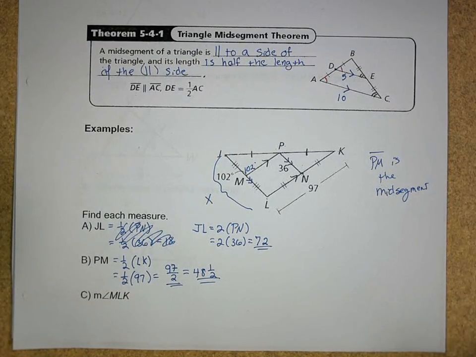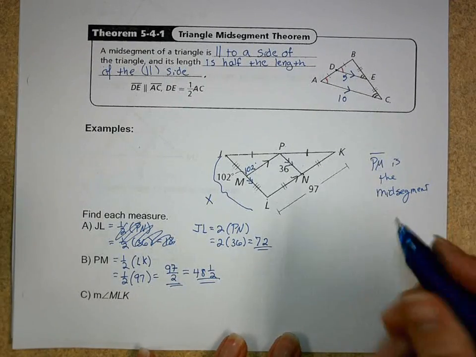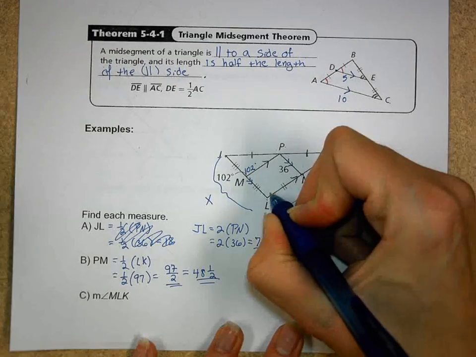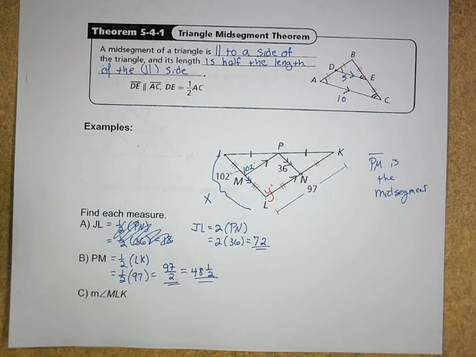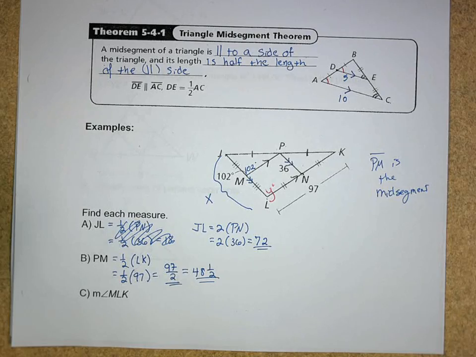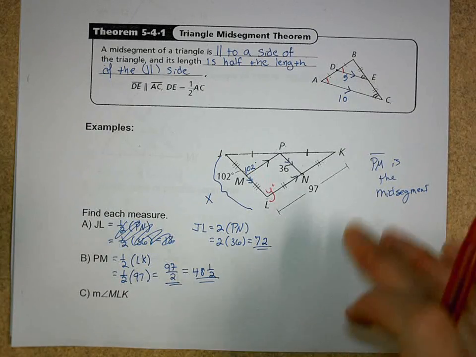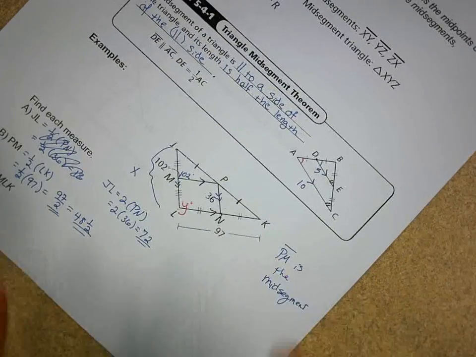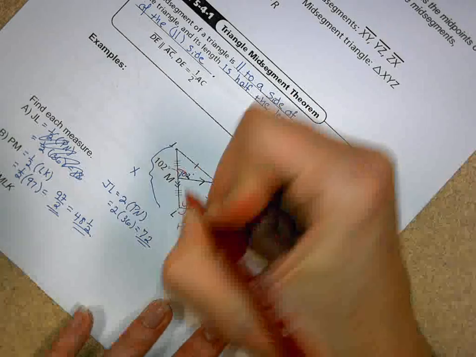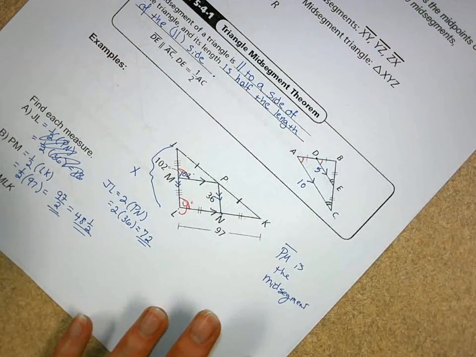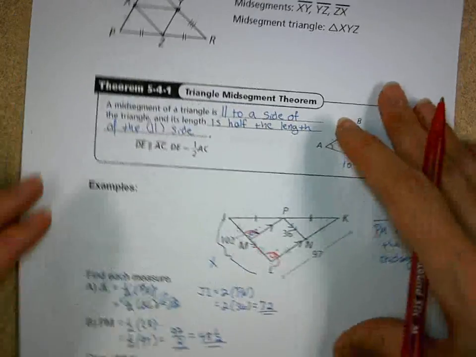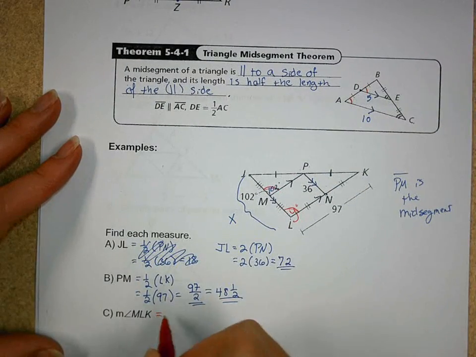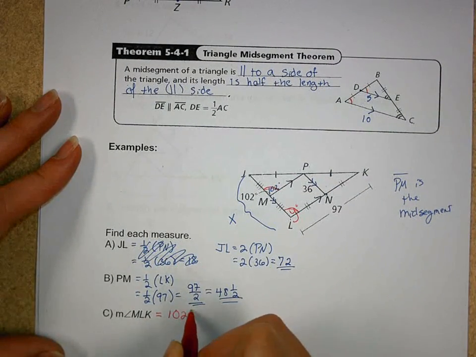Now, I want to know right here, and I'm just going to call it Y for time's sake. Let's do it in red so it's a little bit easier to see. I'm going to call it Y, MLK. Now, what would MLK be congruent to? Well, remember, we have parallel lines. So I have these corresponding angles that are being formed. And what do we know about if I have parallel lines, then corresponding angles are congruent. So that means it has to be 102 degrees.